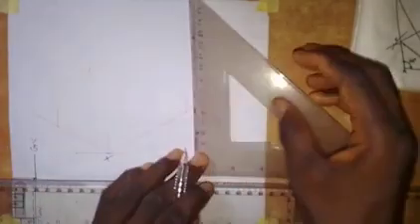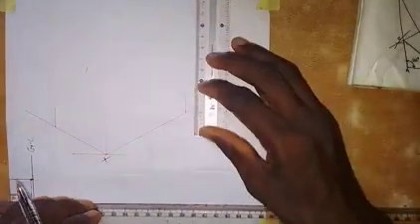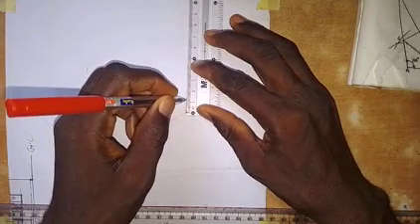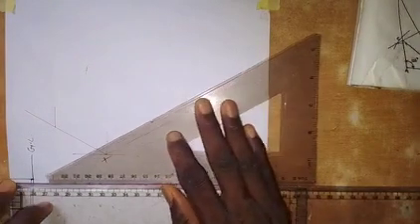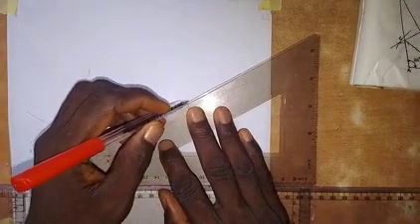Okay, so we want to produce the base with that rectangle that we see in the front elevation. So the thickness or the height here is 12 millimeters. I will take a measurement of 12 millimeters and I will transfer it with my 30-degree set square. So I transfer this here to the front here.